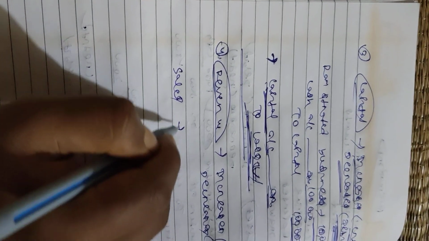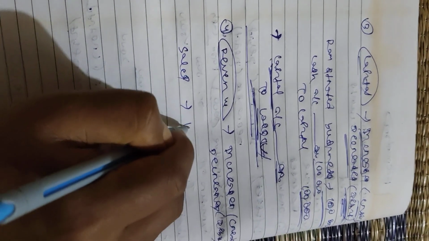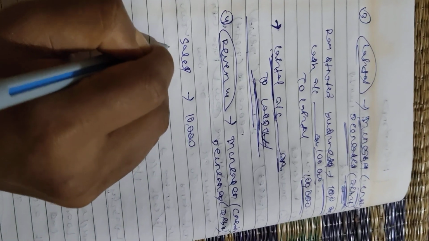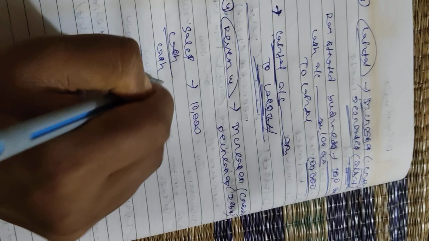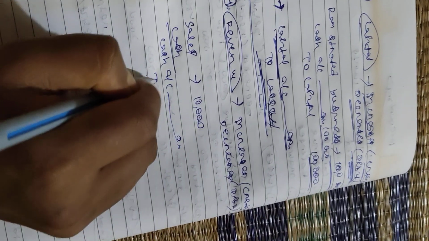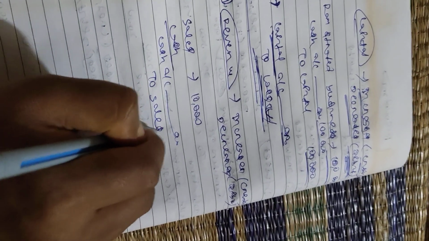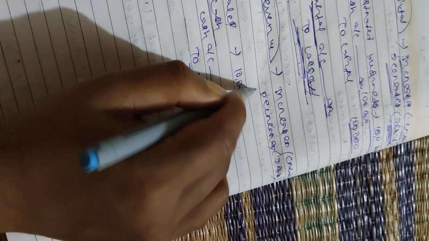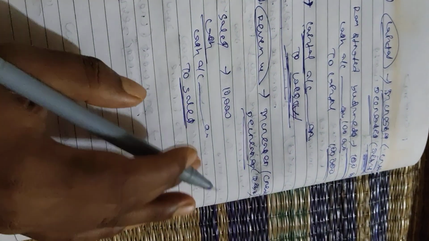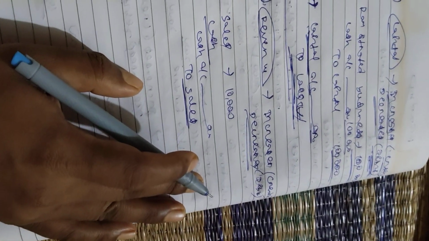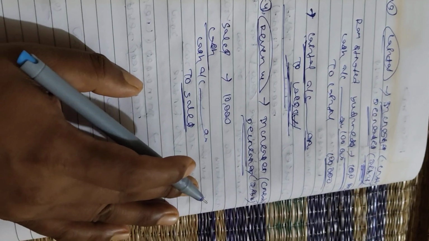For example, we have sold goods for 10,000 and received the cash. In this case, cash account is debited to sales. And if there is a decrease in the revenue, it will be debit.